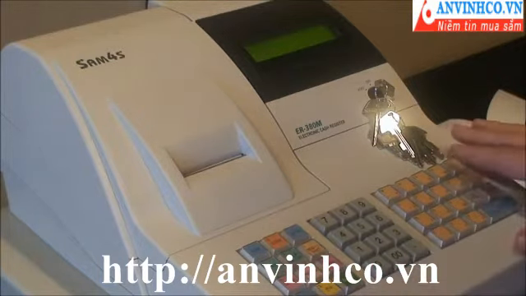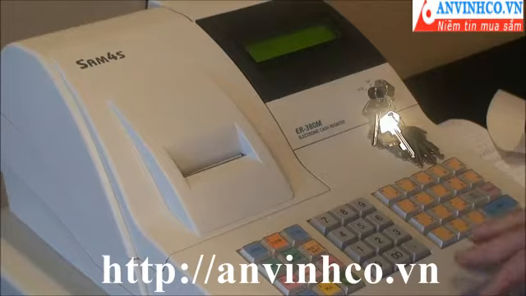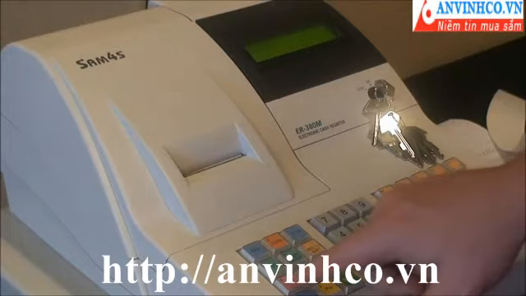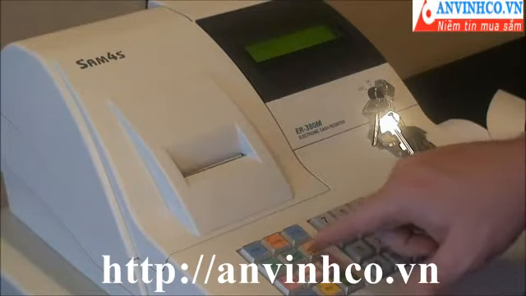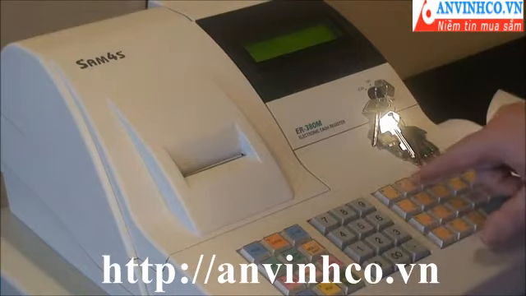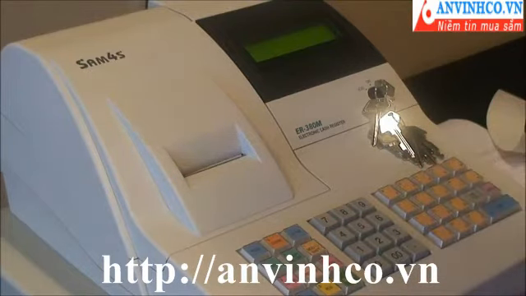Using our keyboard, we can program a description into this button. You'll notice in the top left corner of most of the keys there is a letter of the alphabet to allow you to program in a description. So we're going to be using drinks for department 1.